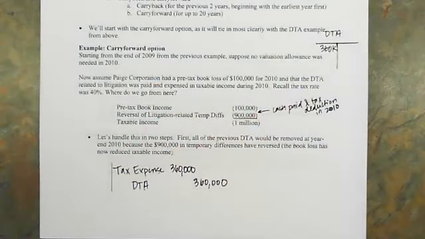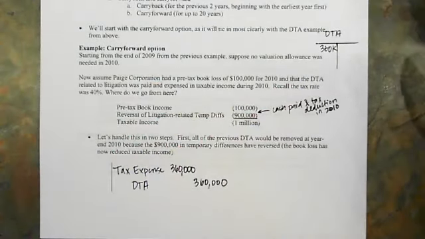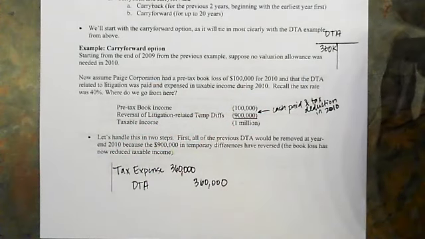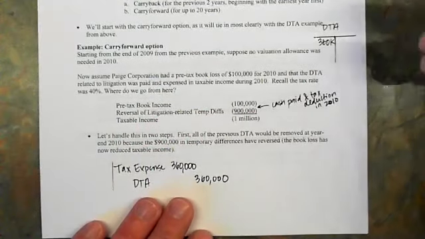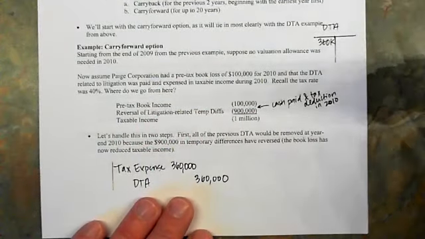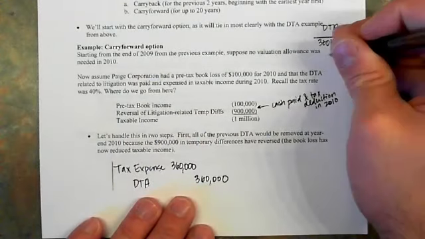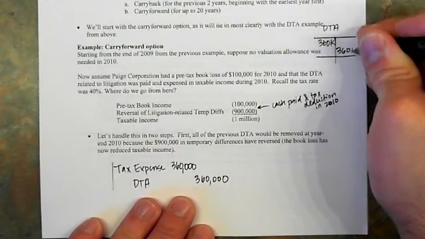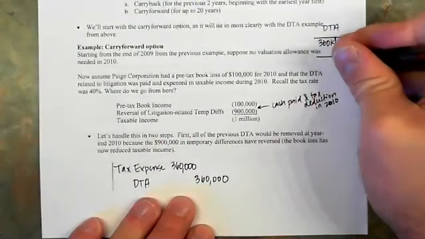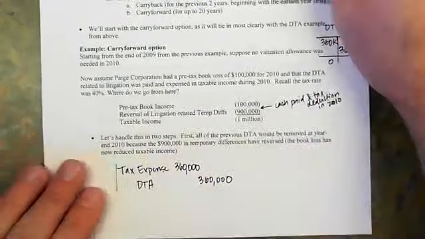Notice the DTA has no effect on my taxes payable right now. Essentially, I have no taxes payable. And so this is the entry that we have, because all we have is a reversing DTA and tax expense. We'll deal now with the taxable income, which there is none, right? We just saw I have a $1 million loss. So that's the first part.